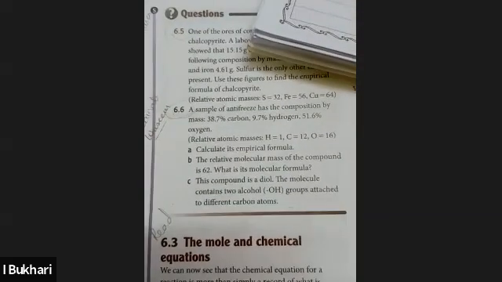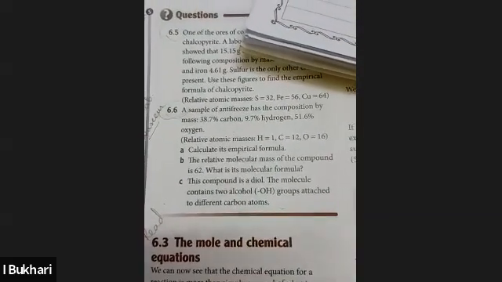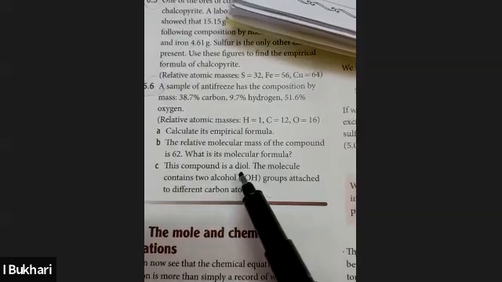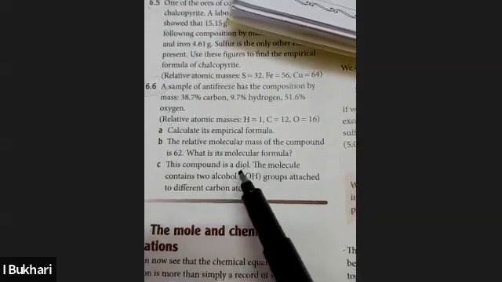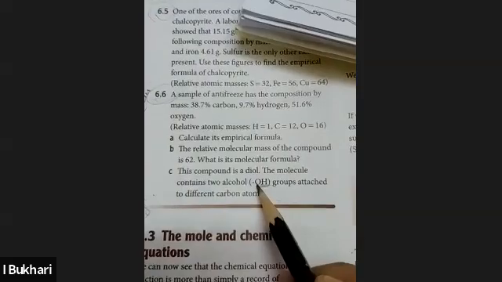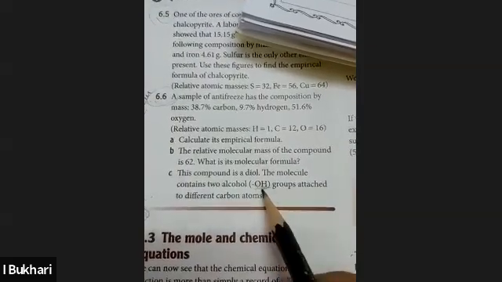Now you guys have not done the naming for organic compounds, hydrocarbons. Diol, ol is used for hydrocarbons that have hydroxyl groups, alcohols.